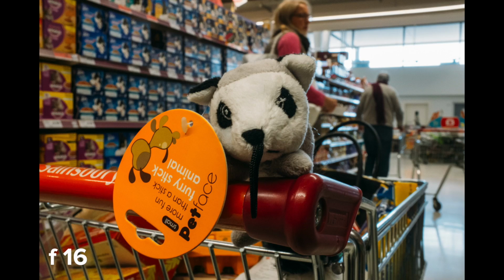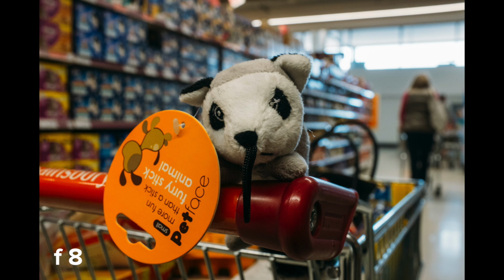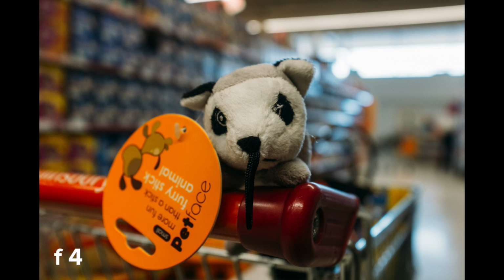So what effect does aperture have on your photos? In its simplest form, if the aperture's open, the background of the photo will be blurry. If the aperture's closed, everything will be in focus. To help me demonstrate this, I'm going to use this guy. Notice how as I open up the aperture, the background gets more and more out of focus.